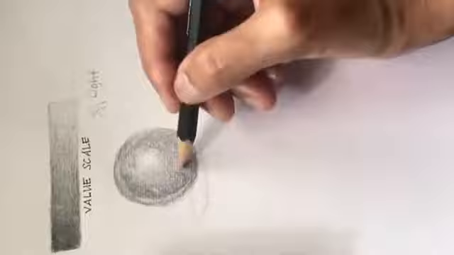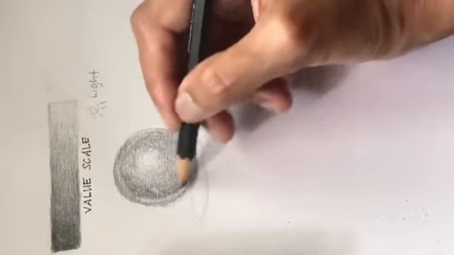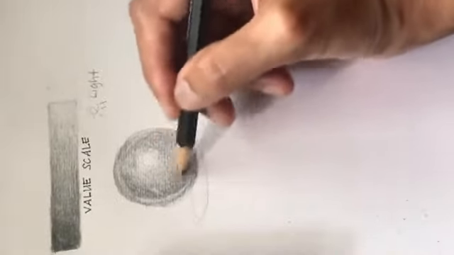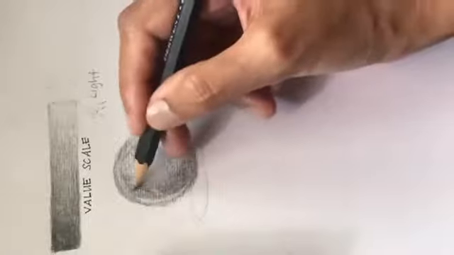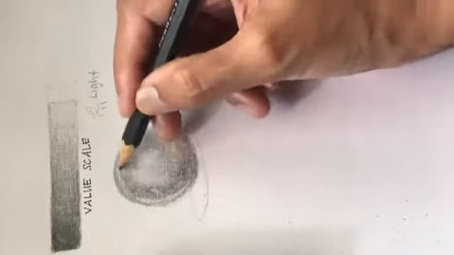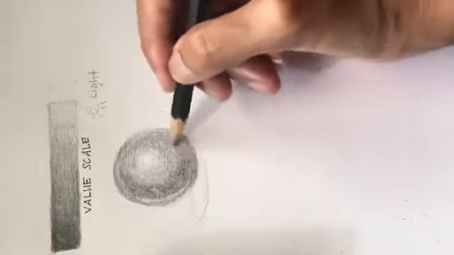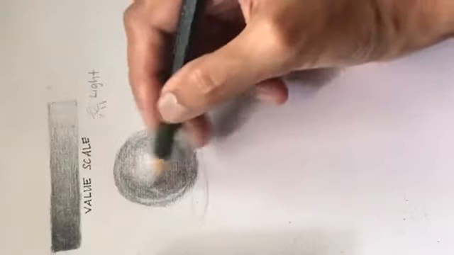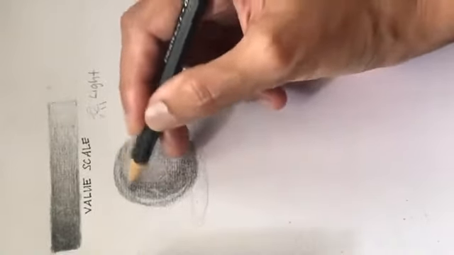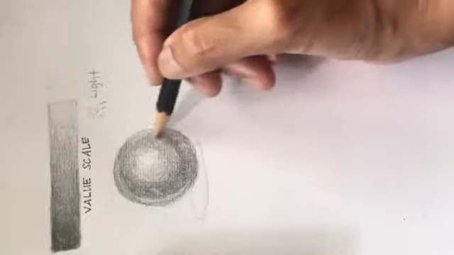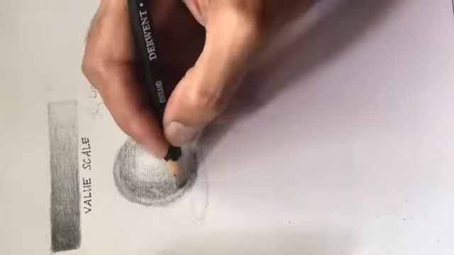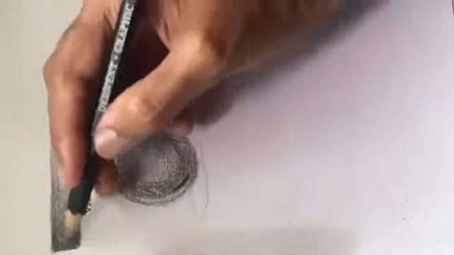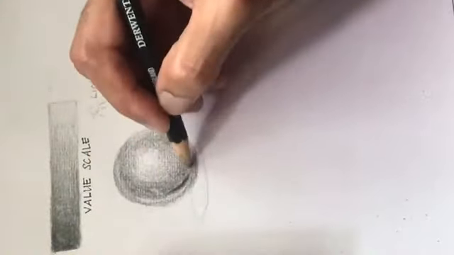Now I'm making the core shadow, which is the darkest, on the object. Now I'm applying this value here over here.